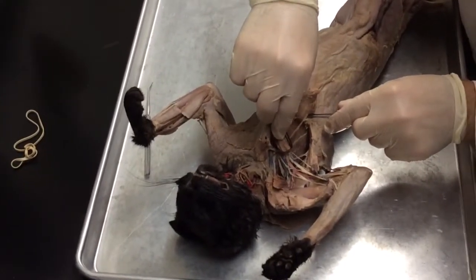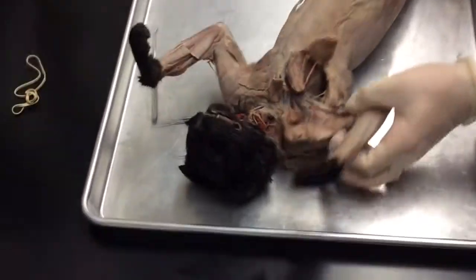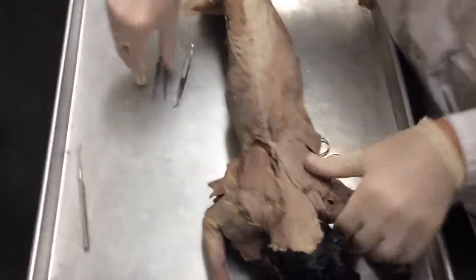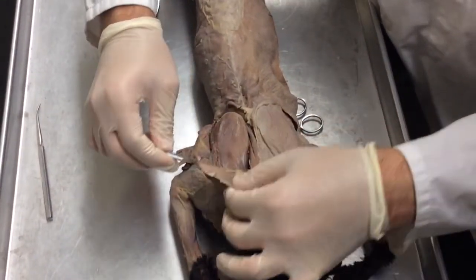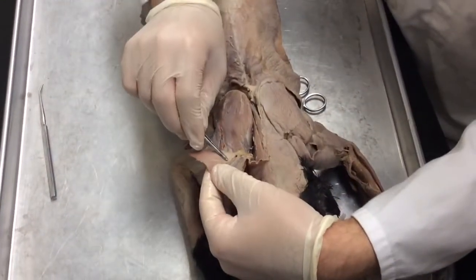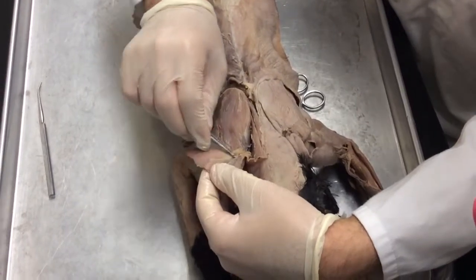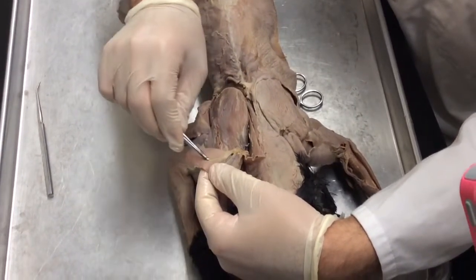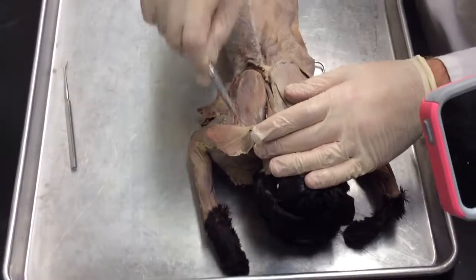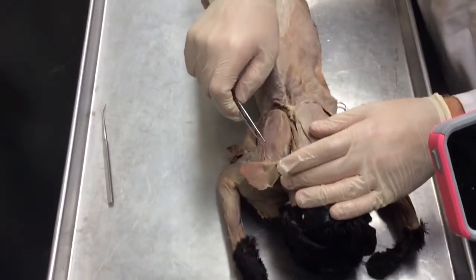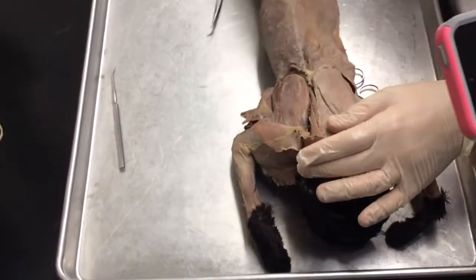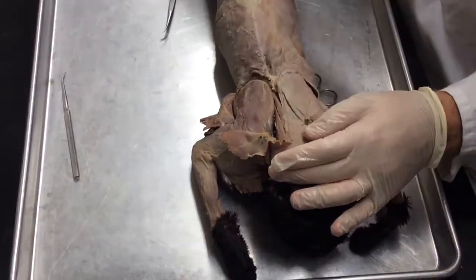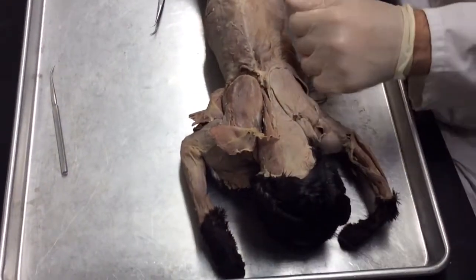That's long thoracic. Then you have to look at the dorsal view of your cat. Underneath the acromiotrapezius, and you're going to find the accessory nerve right here. Because the accessory nerve serves the trapezius and the sternocleidomastoid. So it's going to be the one that's going to the trapezius. And you're going to find the main fibers on the acromiotrapezius. And that's all for the brachial plexus.